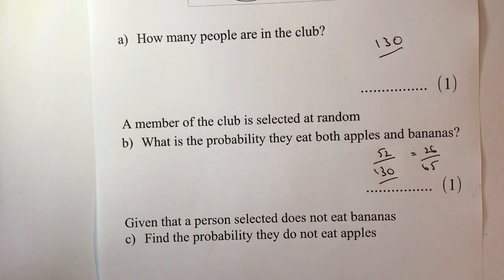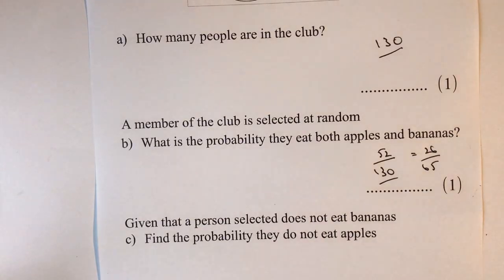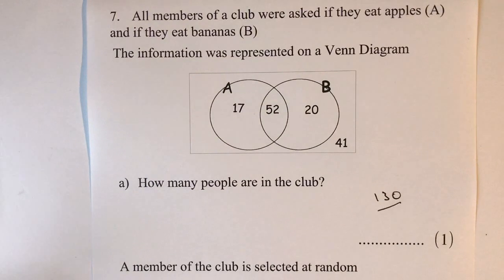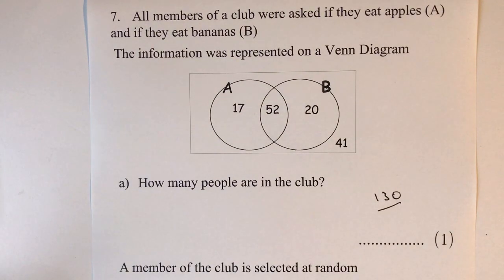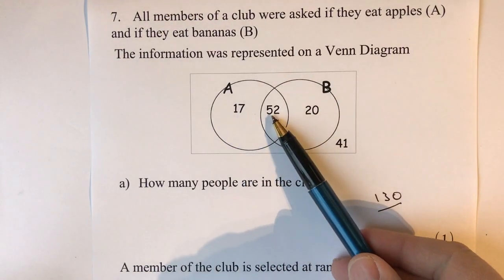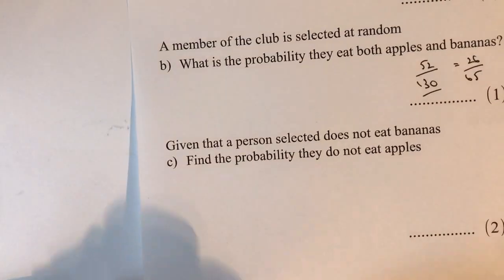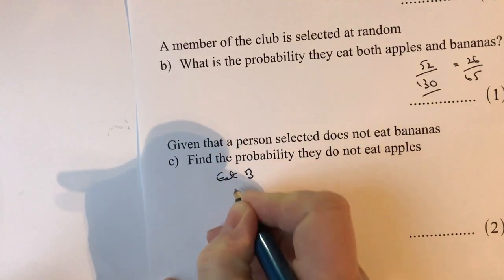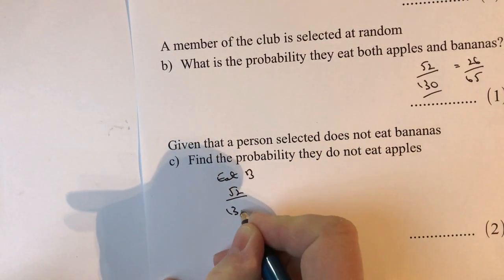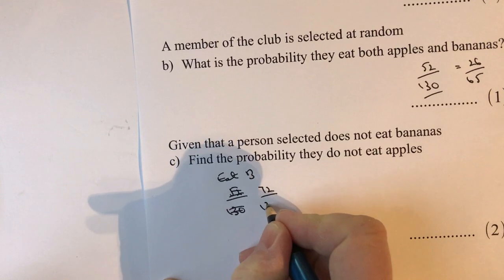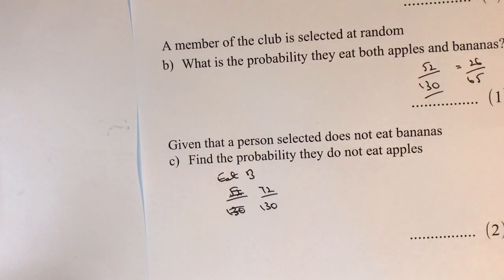Okay, and then the final question is, given that a person selected does not eat bananas, find the probability that they do not eat apples. Okay, well let's just have a look at that. We need to kind of go backwards and forwards, I'm afraid, to the diagram itself. But let's just have a look firstly at the people who actually eat bananas. Well, the people who eat bananas is this group here, which is 52 plus 20. So the people who actually eat bananas I could write as 72 out of the 130, which is going to be 52 plus 20.